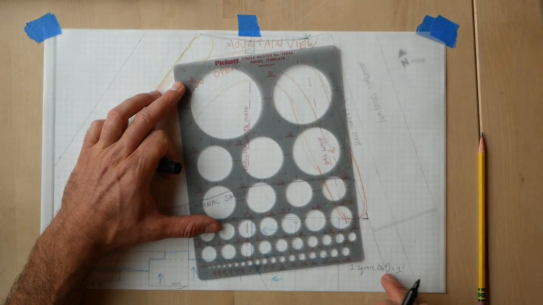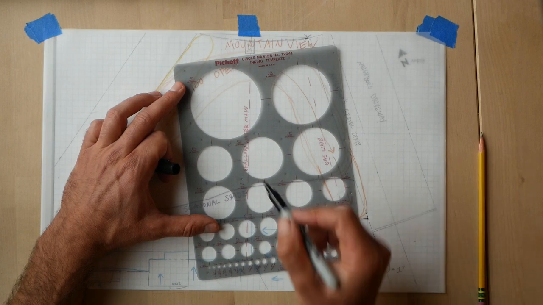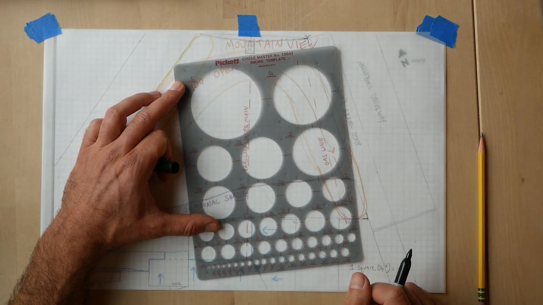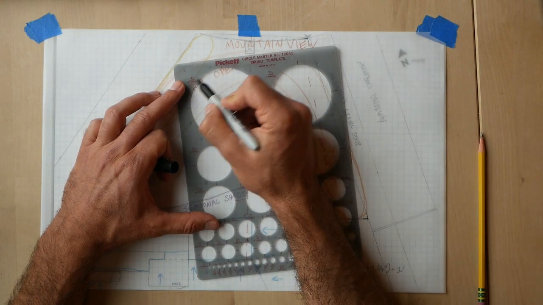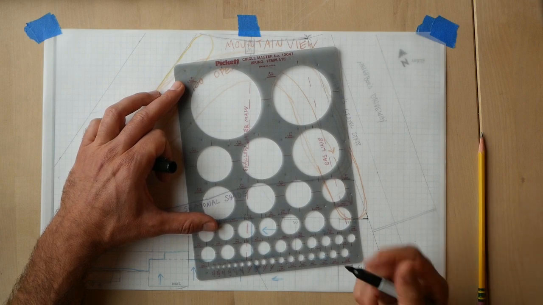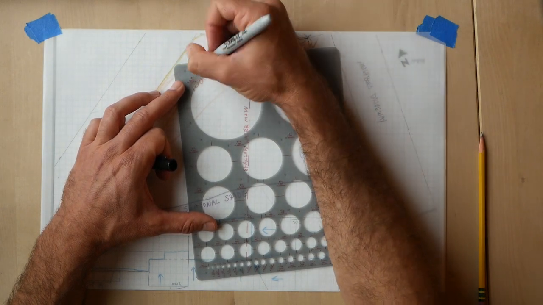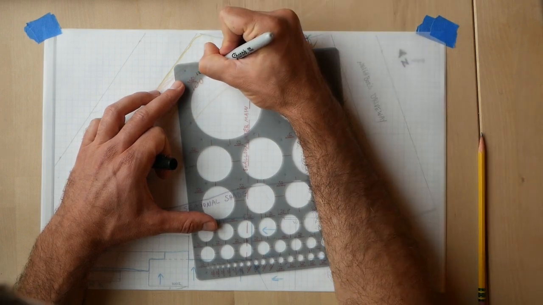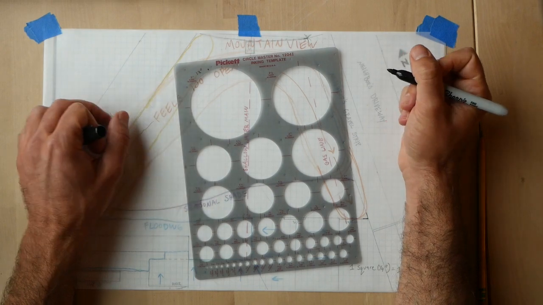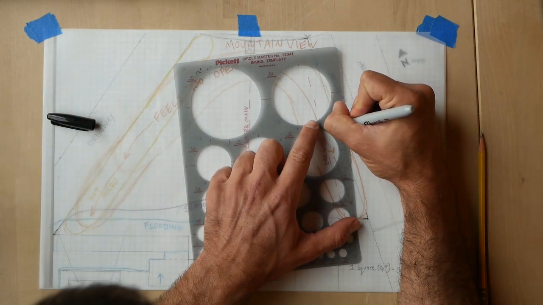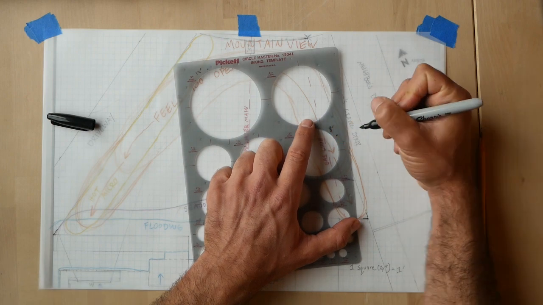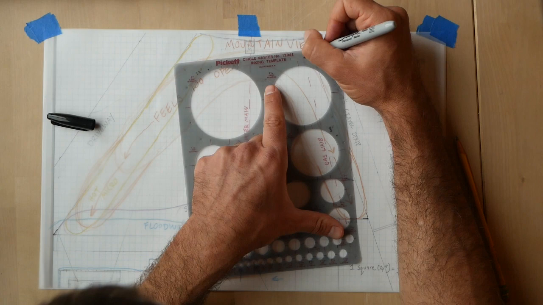But what I like to do, since we're working at that 1/4 of an inch equals 1 foot scale, is make a little dot or a little star next to the circles that I'm most likely going to be using, and then just note ahead of time what their real world size would be at my scale. So 3 inches, that would be 12 feet. And this is one that I'll be using for sure. So 2 inches, that'll be 8 feet. 2.5 inches is going to be 10 feet.